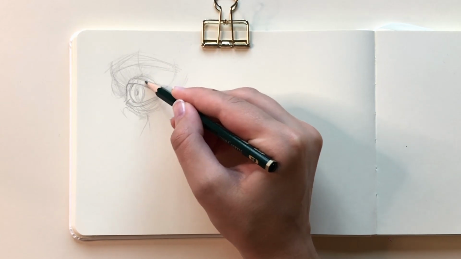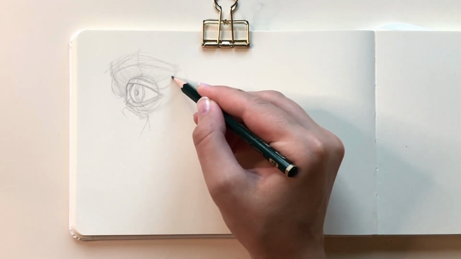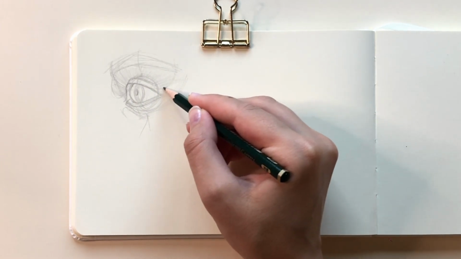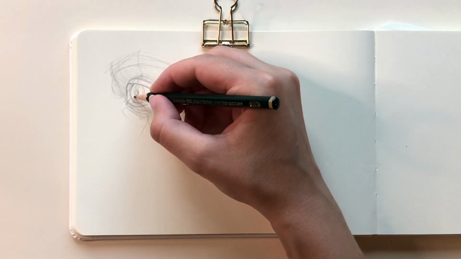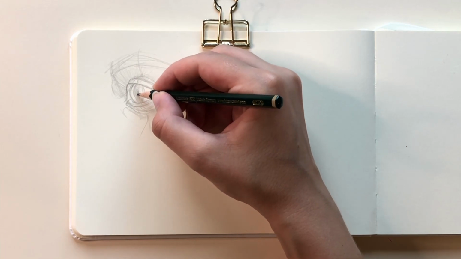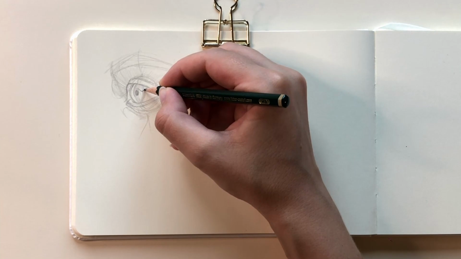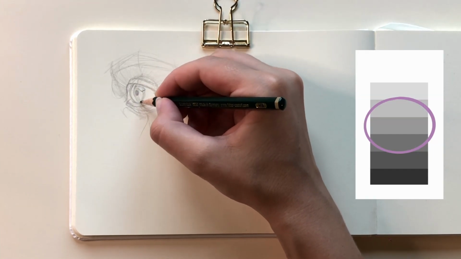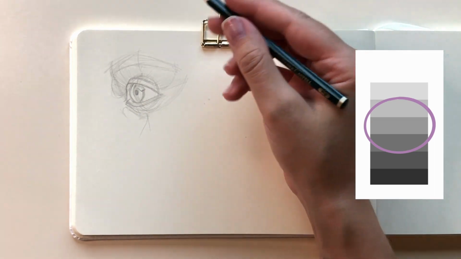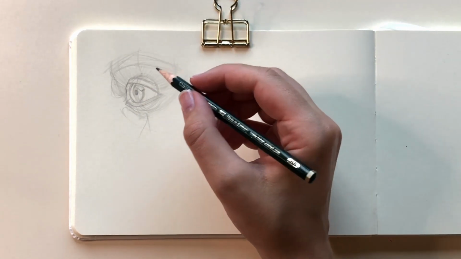Here you can see that I'm adding simple shading. What is important is that these are not the darkest parts of the picture. They are maybe more like mid-tones, because I want to be able to add much darker parts later.